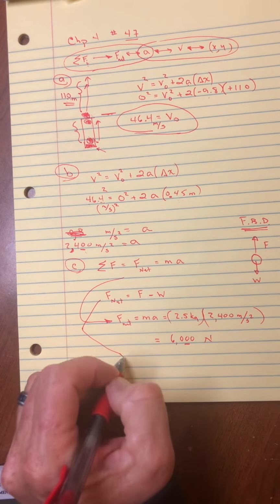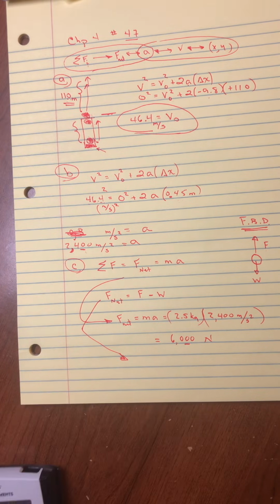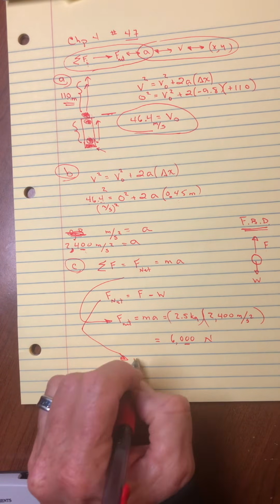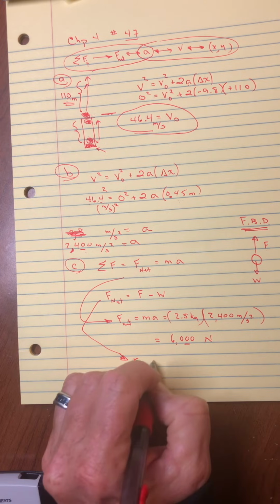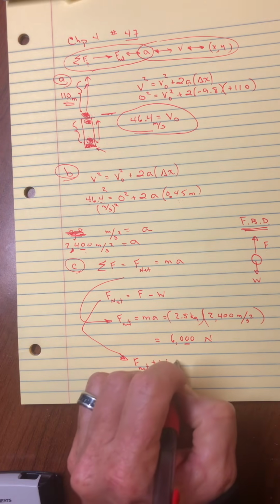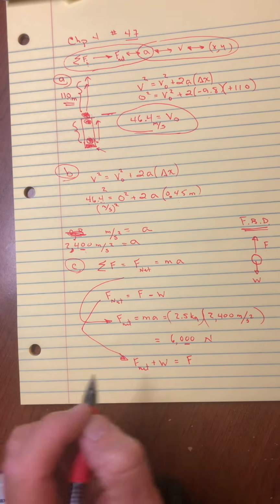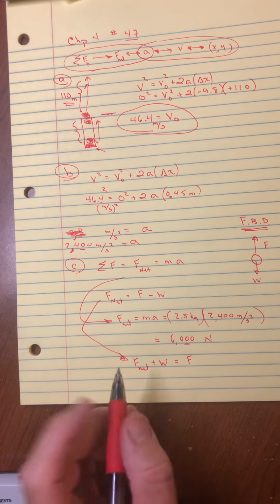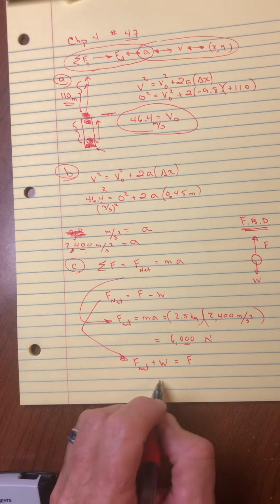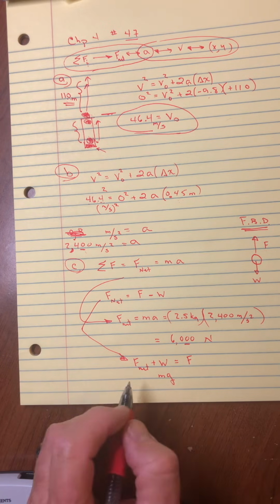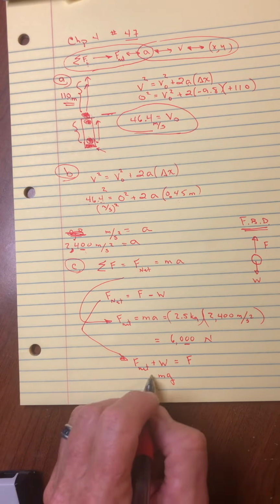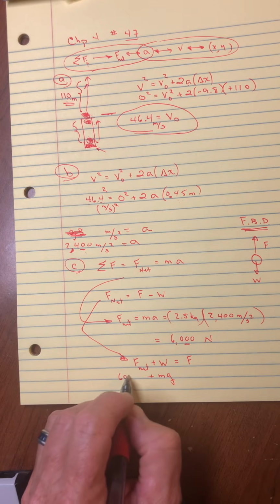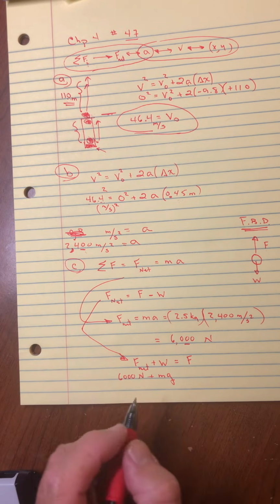And if we really wanted to be a little picky, we could say that the net force plus the weight is the force from the exploding powder. And the weight, remember, is mg, and the net force is 6,000 newtons.